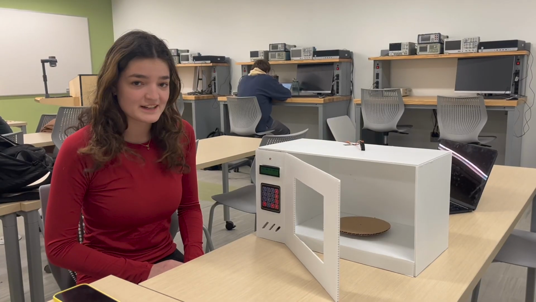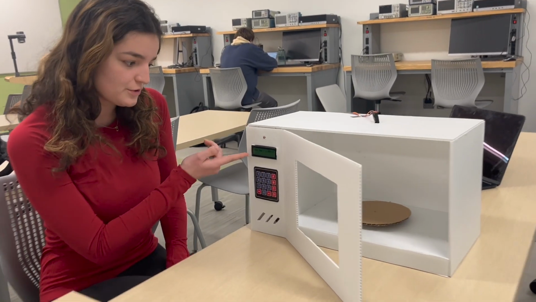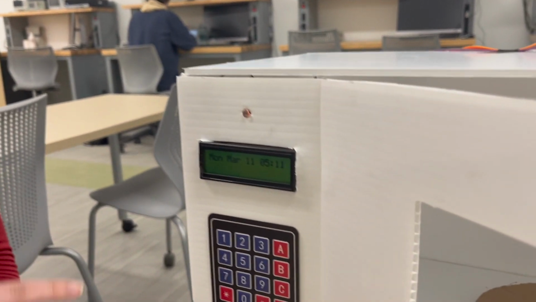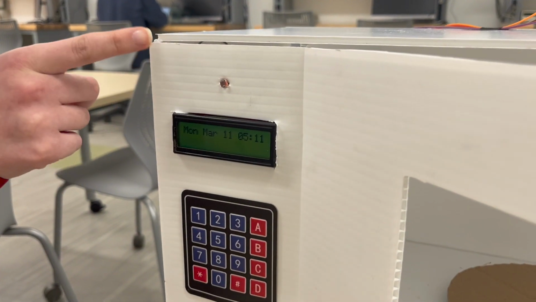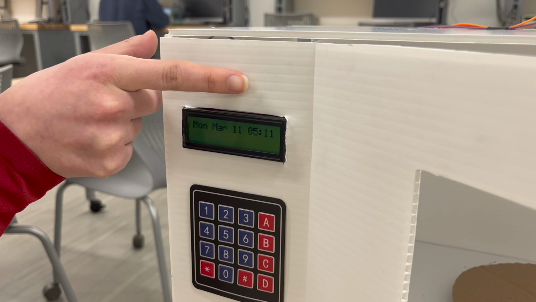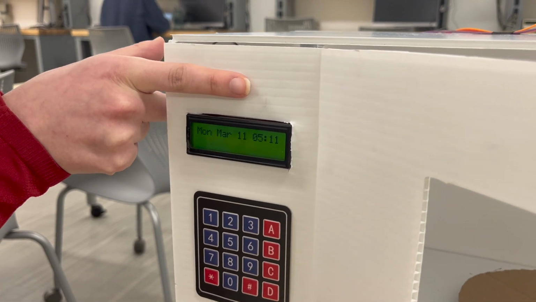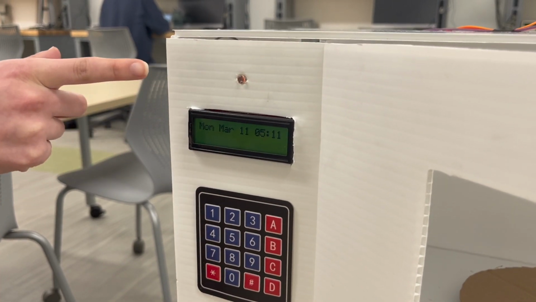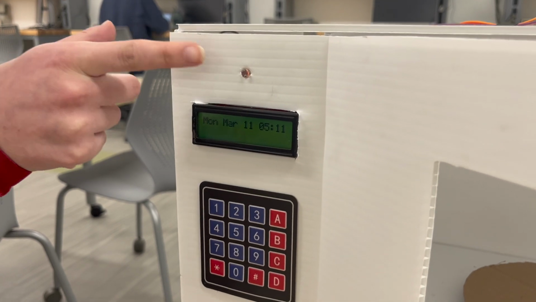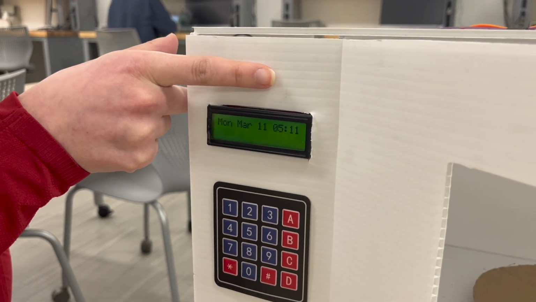Now to demonstrate the light sensor. Since it's well lit in the room, the display doesn't need to be lit up, but to signify darkness, I'm going to cover this with my finger, and as you can see, the display turns on. And just to show you again, once it's well lit, the display will turn off, and then once it's dark out, the display will turn on again.